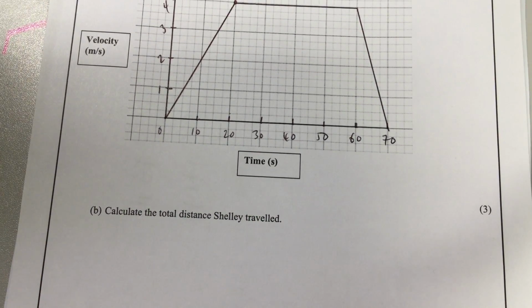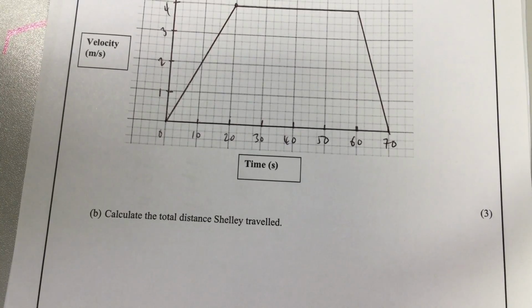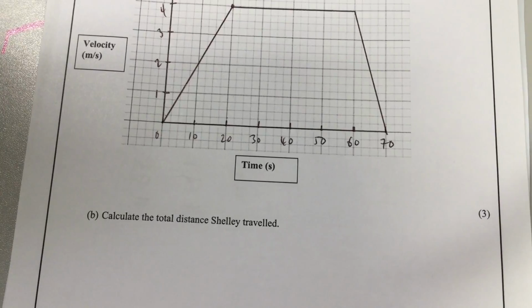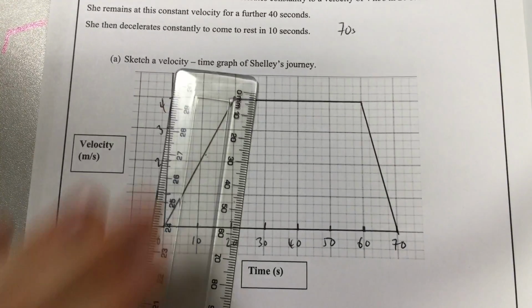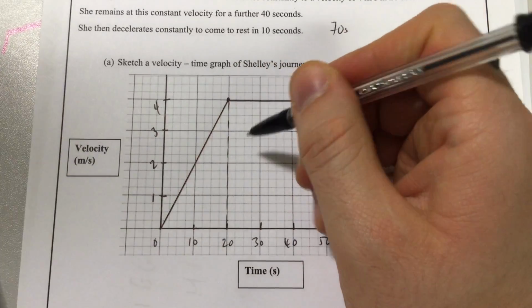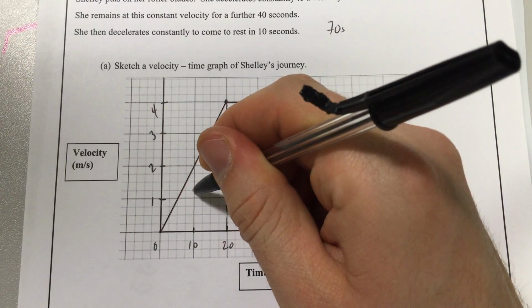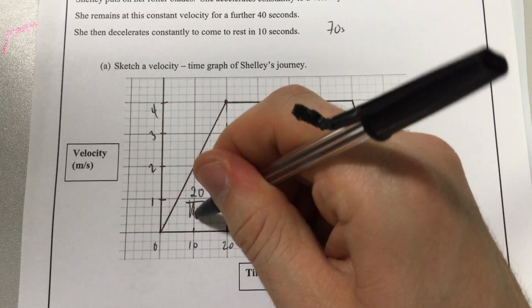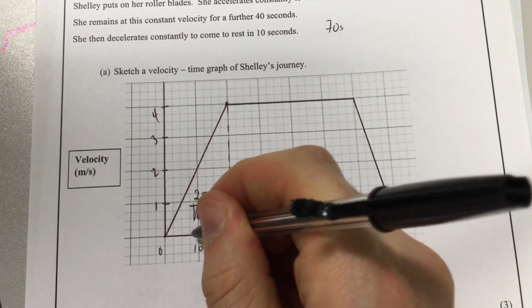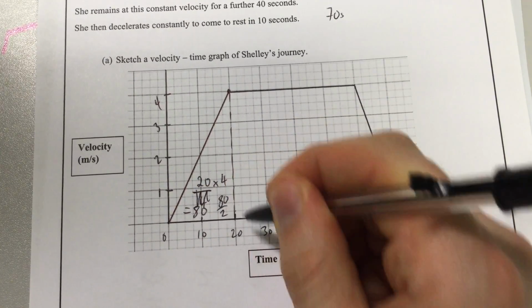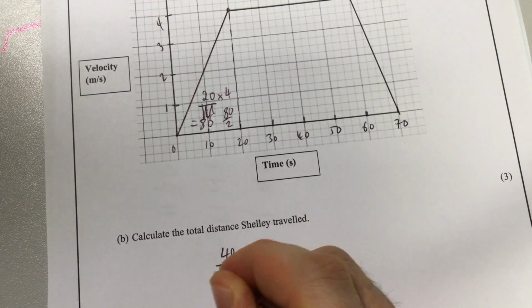We need to calculate the distance she's travelled. With velocity time graphs, distance is speed times time. So it's the actual area under the graph that we're going to work out. We've got this little triangle here, and that is base times height divided by 2. So that's 20 times 4, which is 80. And I'm going to divide that by 2. So 80 over 2, which is 40. So the first triangle is 40.